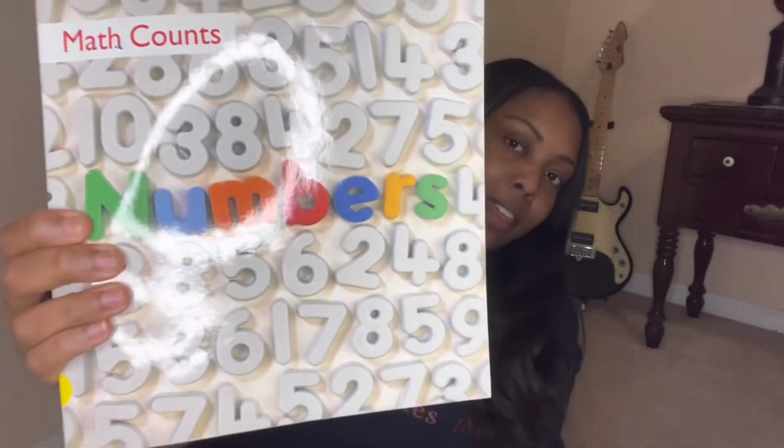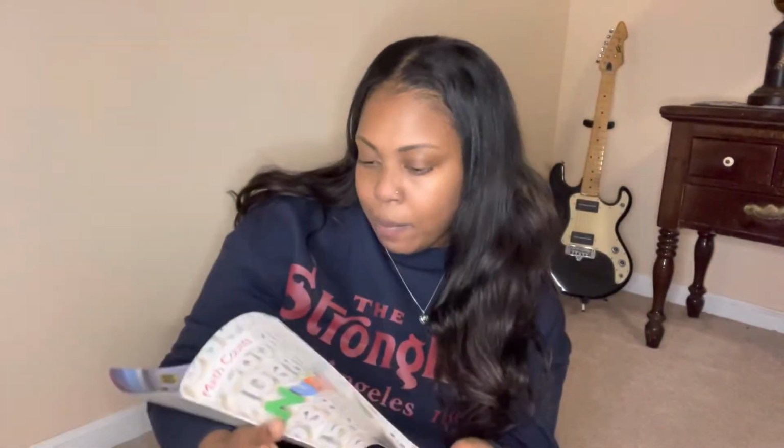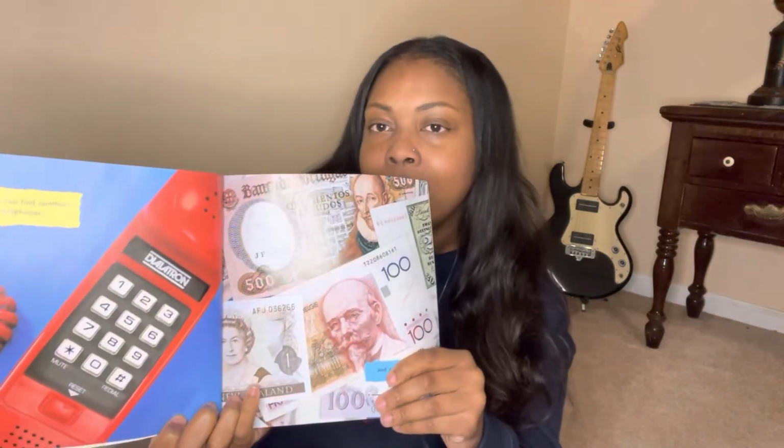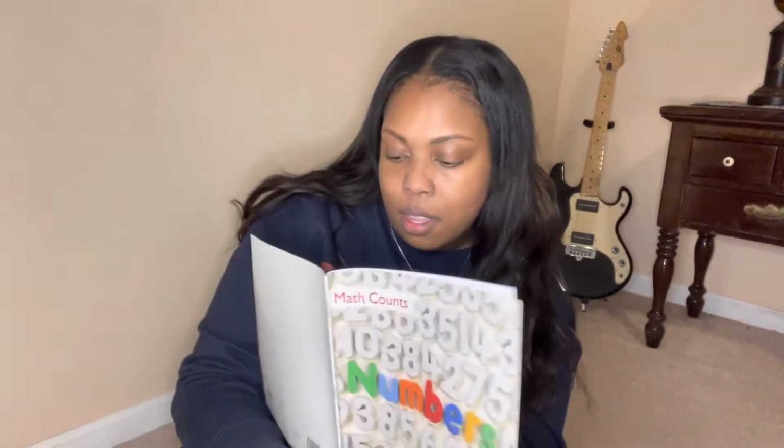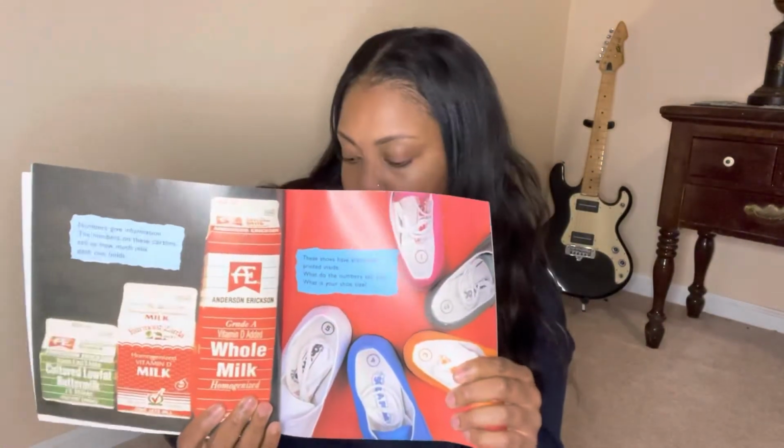It's called Math Counts. What I like about this one is they're real pictures, because you want everything to kind of be in sync. If I'm creating this authentic environment, I don't want to have a big bird book of numbers. I want something like this. Real pictures. So that's going to be my reference.